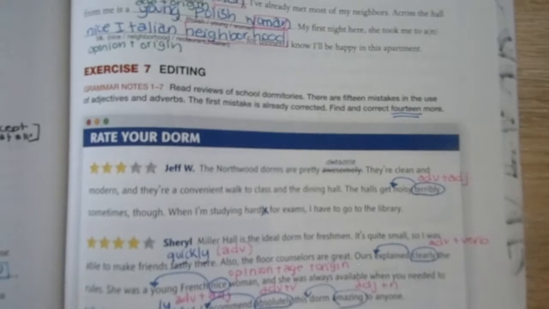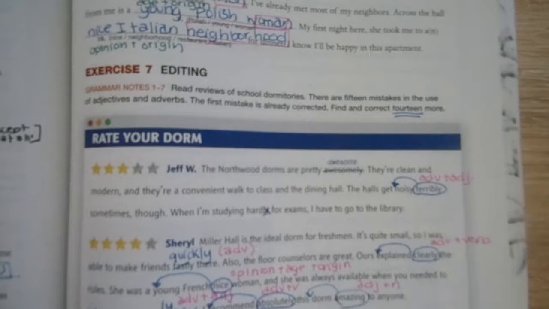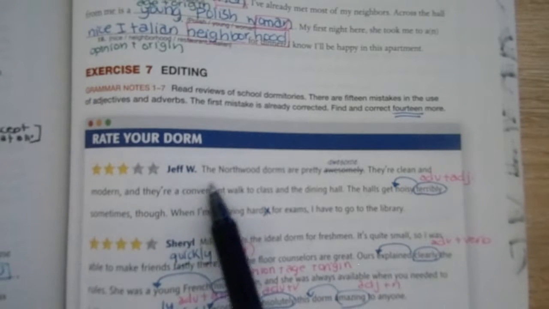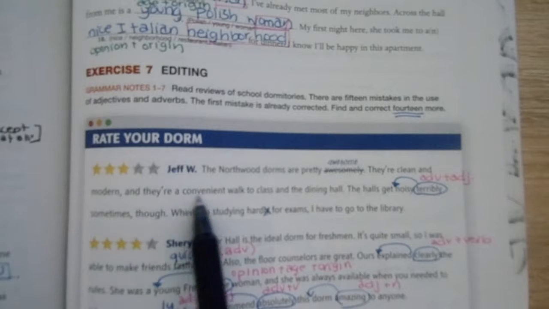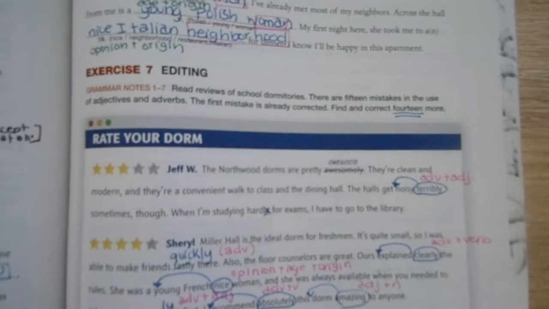I've corrected all the mistakes already. And in pink, you can see the notes that I've written to help me explain why I corrected these errors. So I recommend that you read through them as I'm explaining everything. It says here, Jeff W., the Northwood dorms are pretty awesome. They're clean and modern, and they're a convenient walk to class and a dining hall.